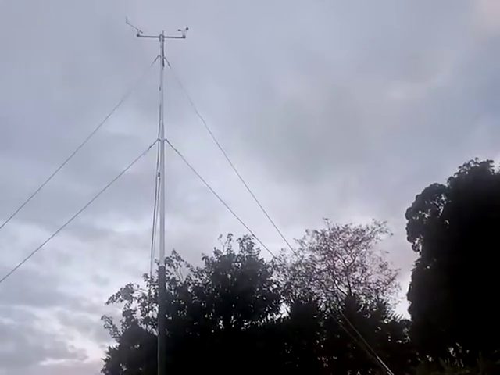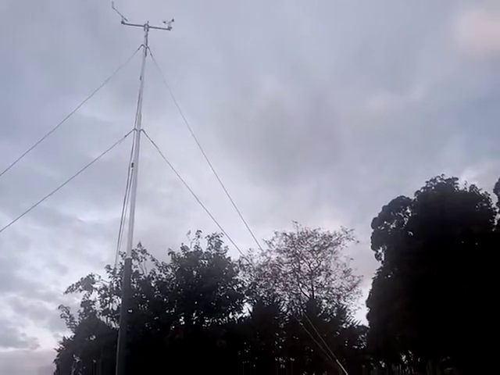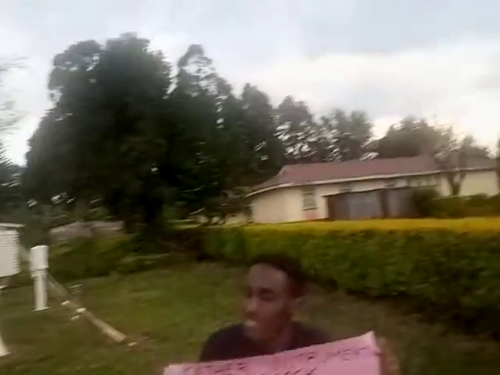We have weather instruments like an anemometer, a wind vane, a Stevenson screen. We have a thermometer, and we're also going to use visual aids like a chart.